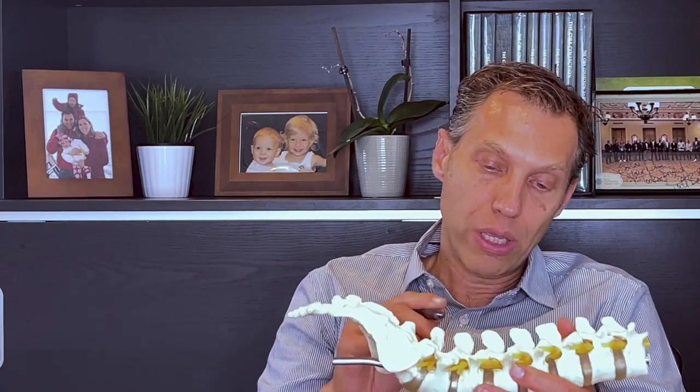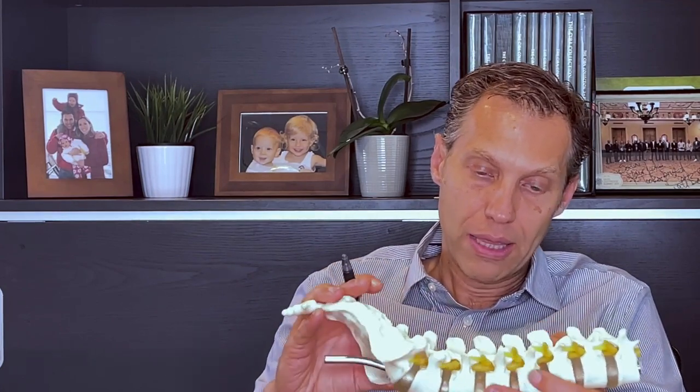So if we decide that you're a good candidate for a vertebral augmentation procedure, what we do is bring you into the procedure room and have you lay flat on your stomach. And then we identify using x-ray guidance the exact level of the fracture. And then from there, we place a needle into the vertebral body through what's called the pedicle. So we put a needle into the bone here.